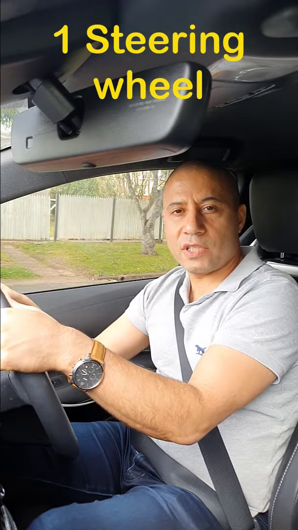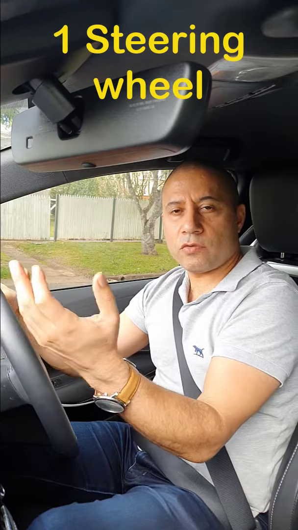One minor error was for turning the steering wheel. When we turn, it's okay to let the steering wheel roll back to neutral position by itself, as long as we have control of the steering wheel. We have full control of the steering wheel, and we let the steering wheel roll back between our palms. This student let the steering wheel roll back very quickly between her palms.